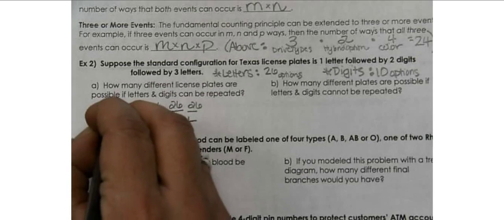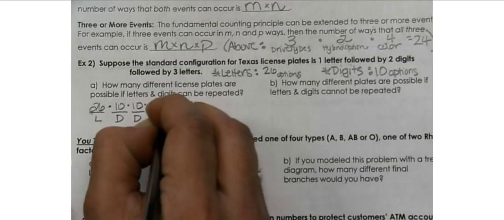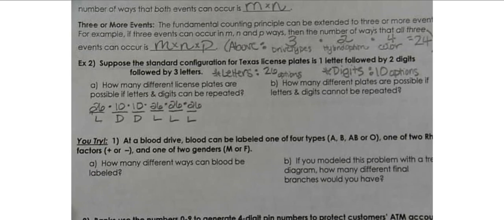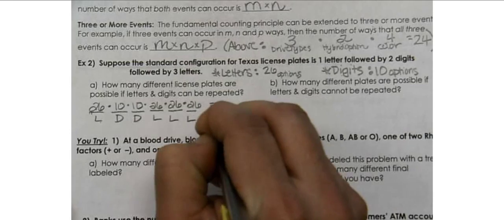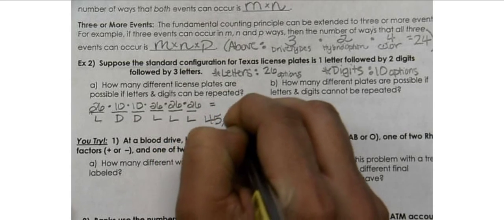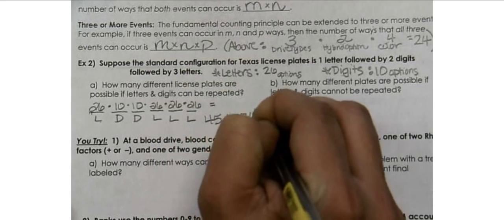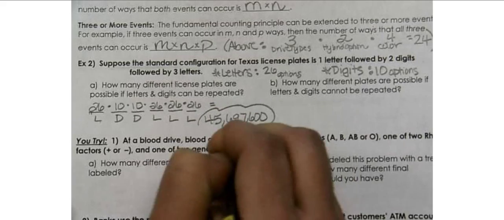And then we could just multiply those values together. Just punch that in your calculator, and we end up with 45,697,600 different options that we have.